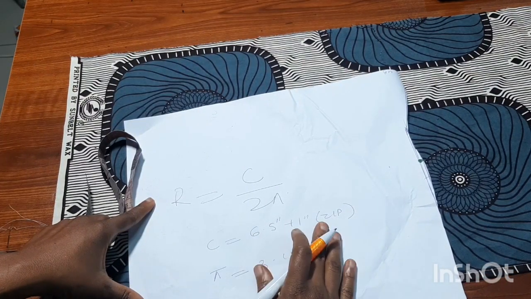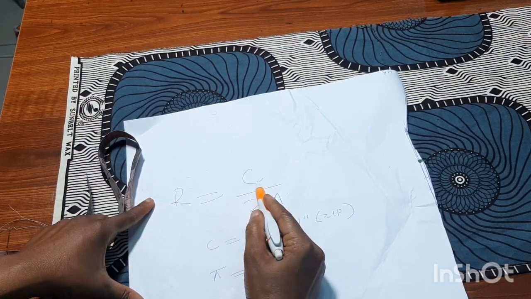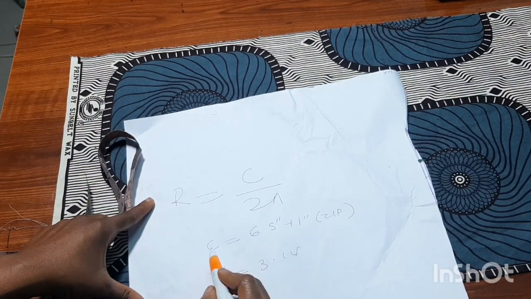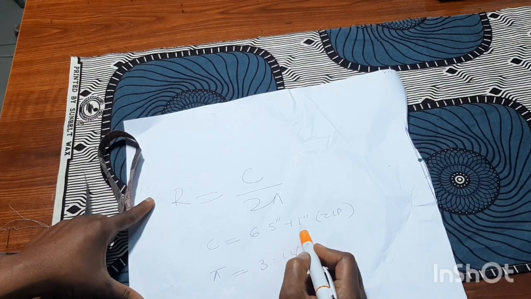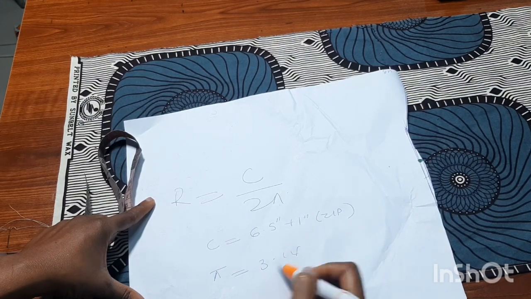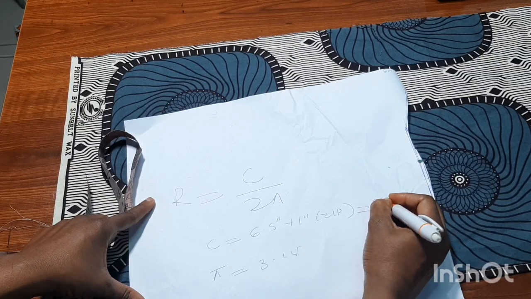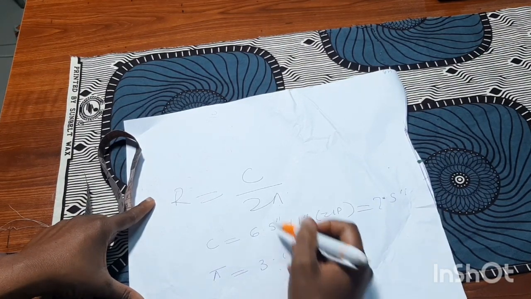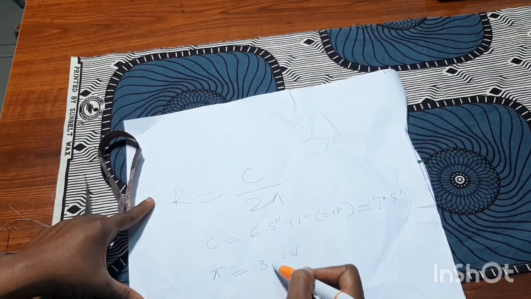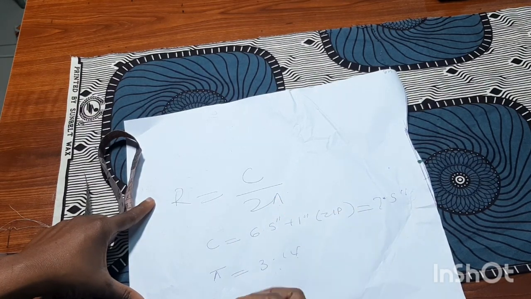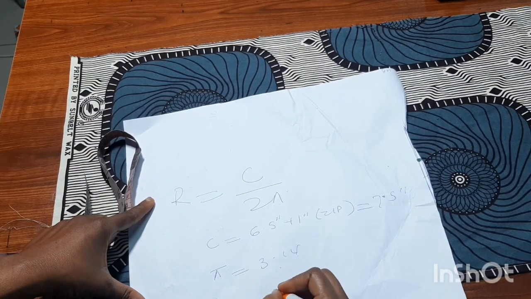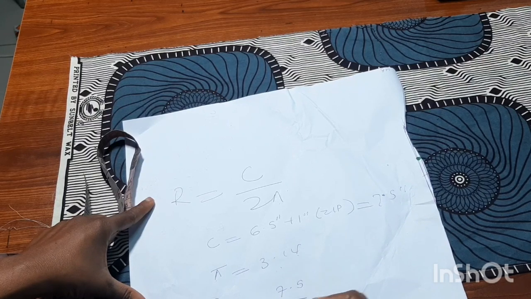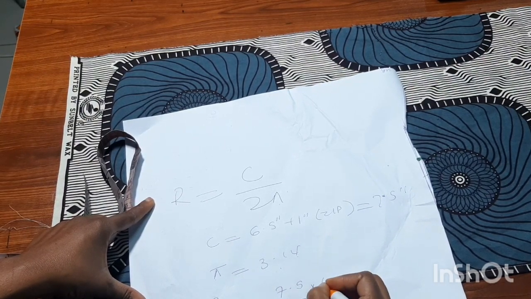So this is the formula for calculating radius: radius equals circumference over 2 pi. The circumference is 6.5 inches plus 1 inch for zip, that is 7.5 inches. Then the pi, for this instance, is 3.142. So 3.142 times 2. So the radius will be 7.5 over 6.28. So you will multiply this by 4.